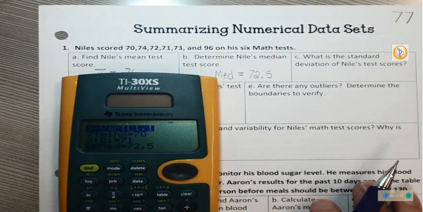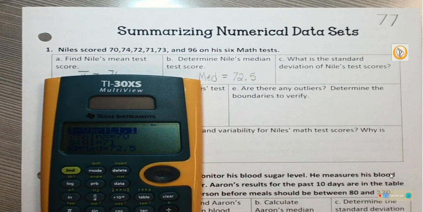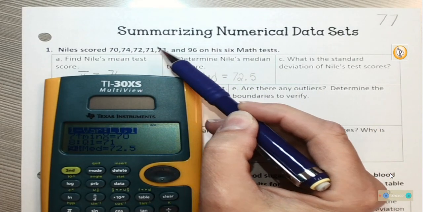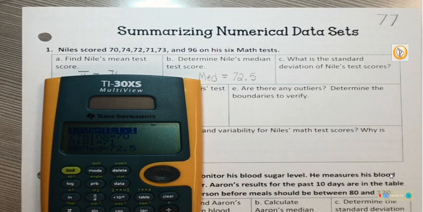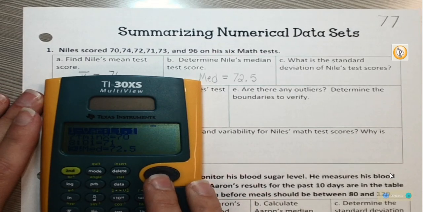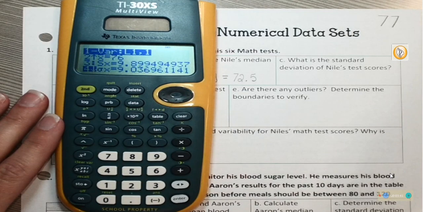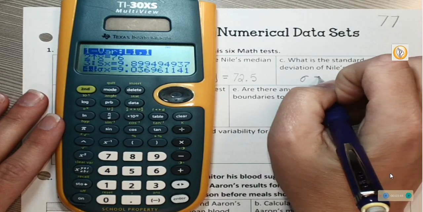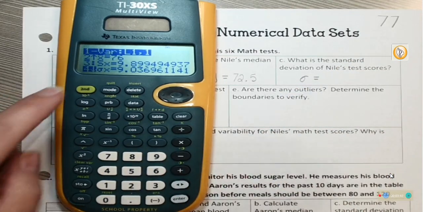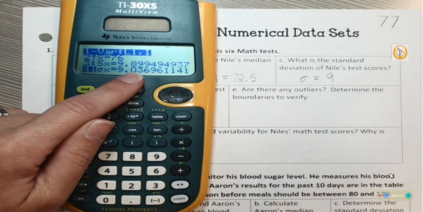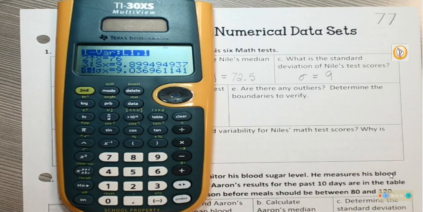Now, I need the standard deviation of Niles' test scores. How many test scores should Niles have? It says 6. How many do I got? 1, 2, 3, 4, 5, 6. So I have all of them. So since I have all of them, I'm going to do the population standard deviation, which is omega. So I'm going to write omega to remind myself that I did the population. And what is a 3 going to do to a 0? Nothing. It's going to leave it a 9. So the standard deviation is 9 above and below the average, which is the mean of 76.